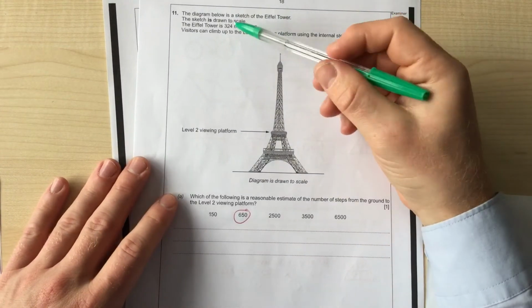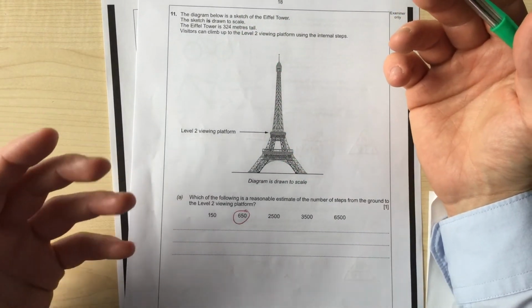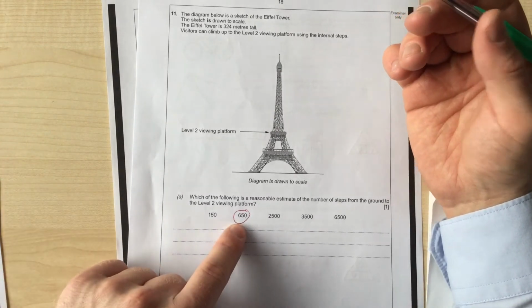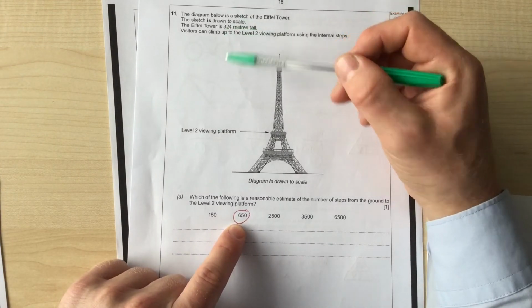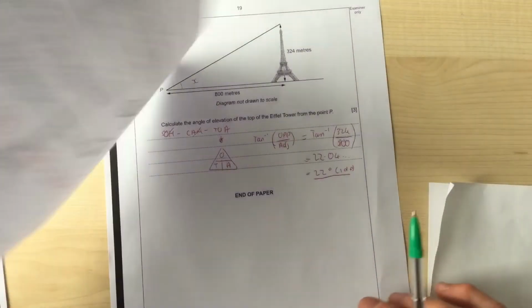Okay, only 1 mark available here, but I've gone for 650. Why? Well, if it's 324 meters tall, you know that steps are not going to be a meter tall. They're going to be slightly smaller, probably half the size, hence why all I've done is double 324, which will get me to roughly 650. So that just seemed like a reasonable estimate for me.